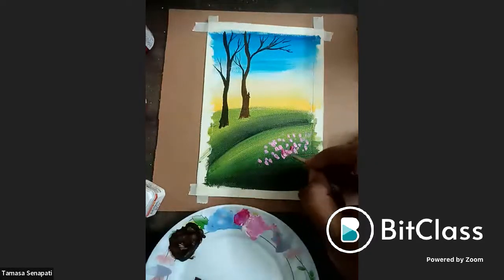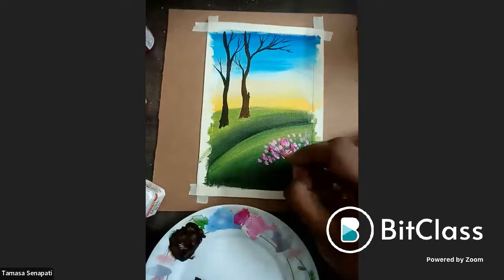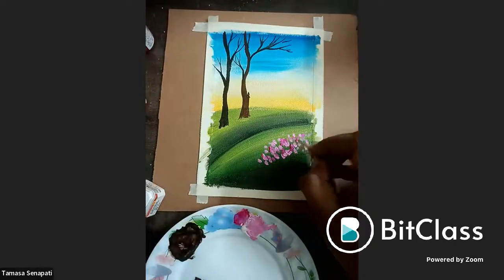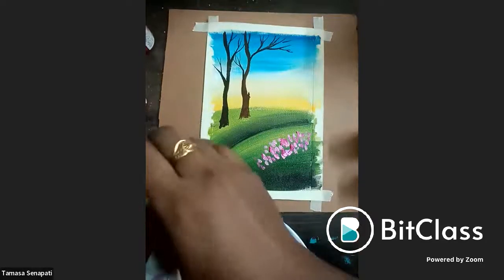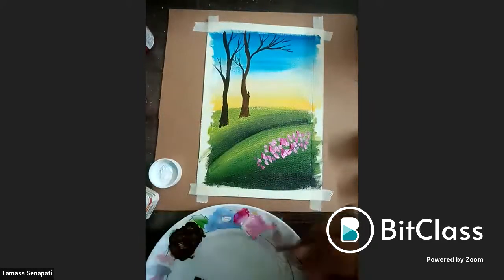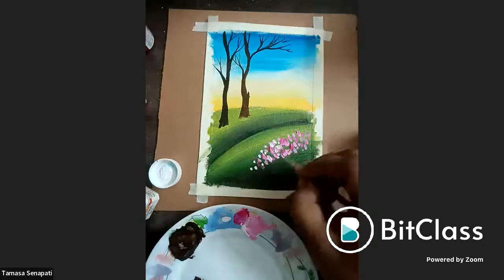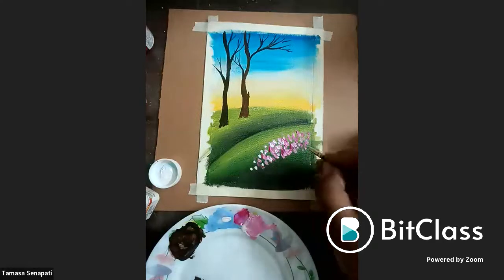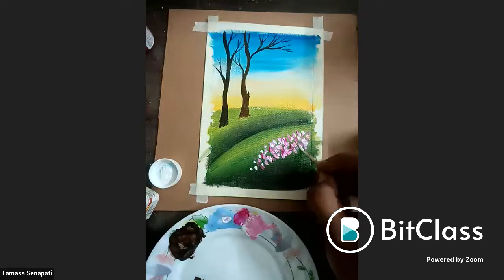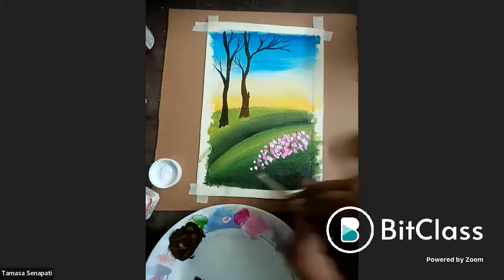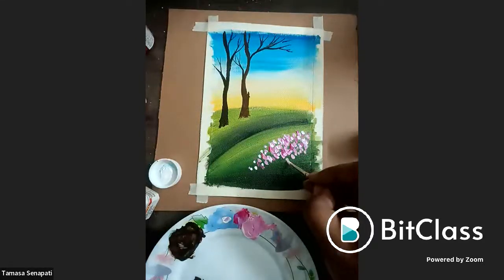Now I'm taking a darker tone and just doing the overlapping like this. In some portions you can take white color and give the white color tone also. If you want to extend this pink tone a little bit more, you can extend.